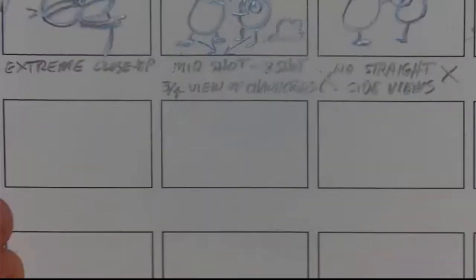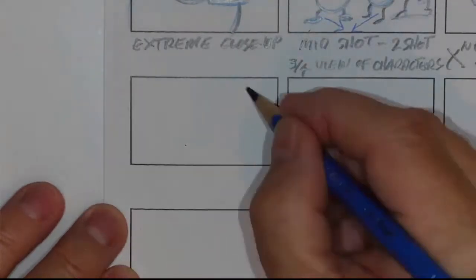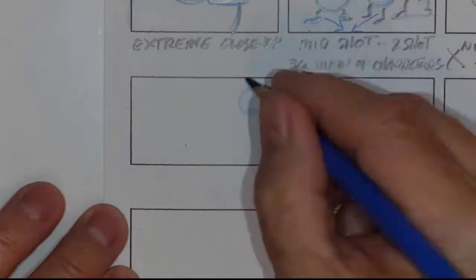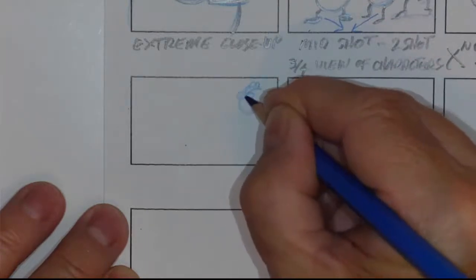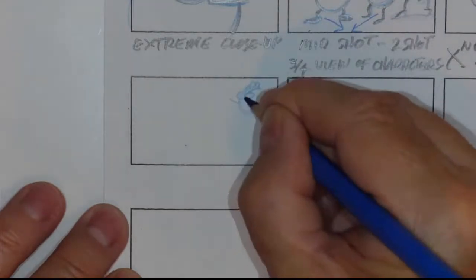So for example, here we go. I'm going to show the opposite. So on this one, I'm going to have Peep over here in this corner. And no, he's not going to be floating in the sky.